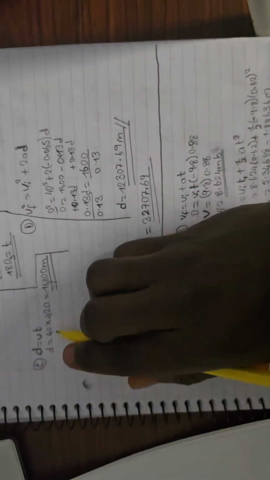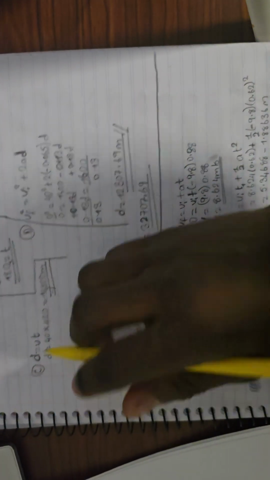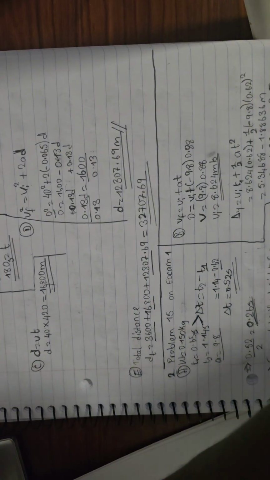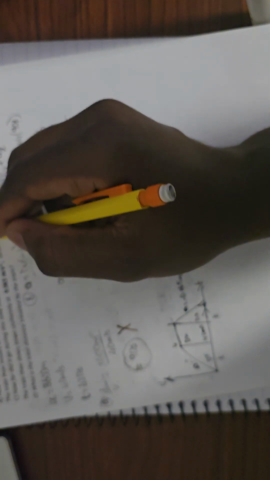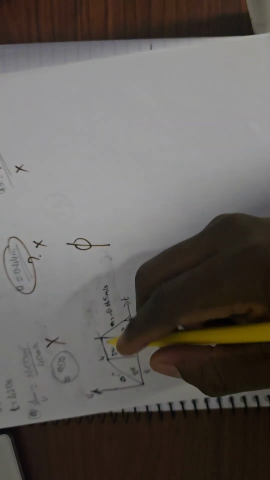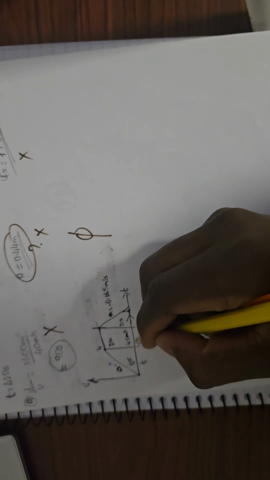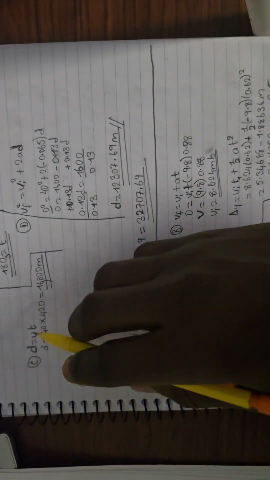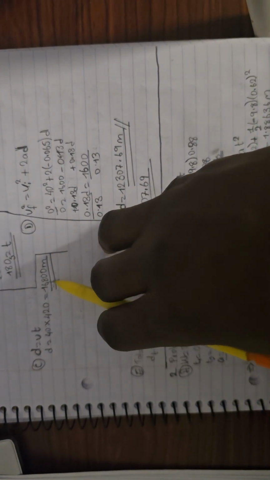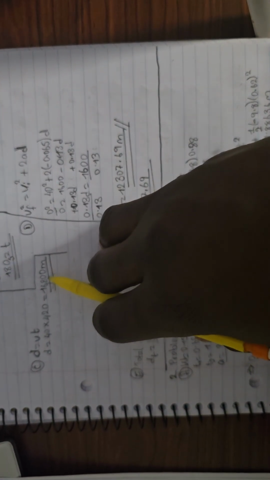We multiply the velocity times the time, which was given right there, 420 seconds. So that's why I said this is the second part of the journey, because this takes 420 seconds, right? So that's just distance equals velocity times time. That gives us 16,800 meters.